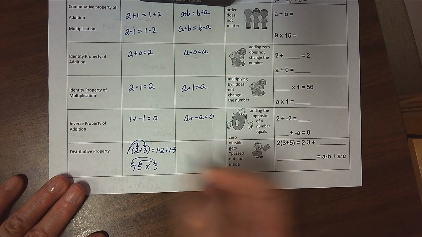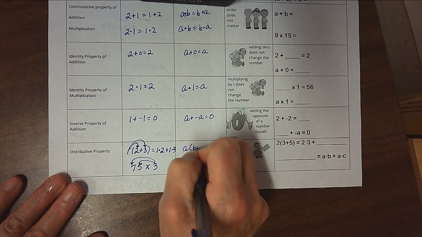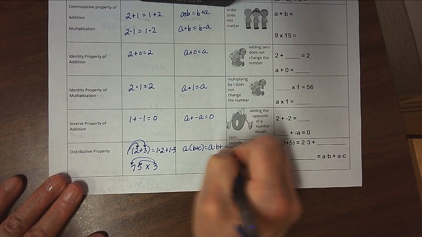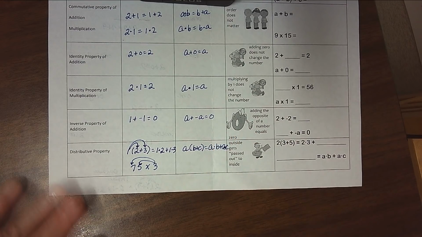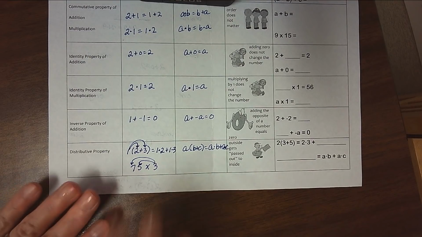Okay, so algebraically, that's going to look like this. A times B plus C is the same as A times B plus A times C. Sorry, I ran out of a little bit of room there. Should have written smaller.